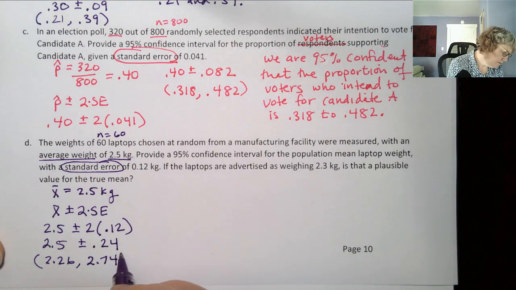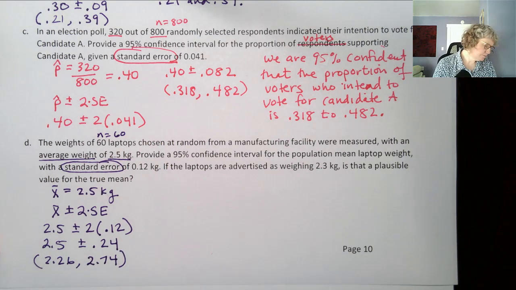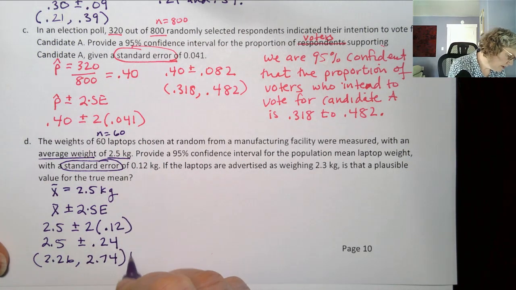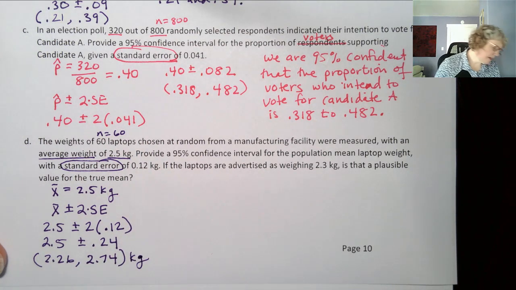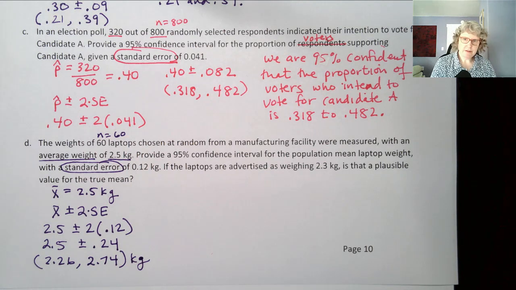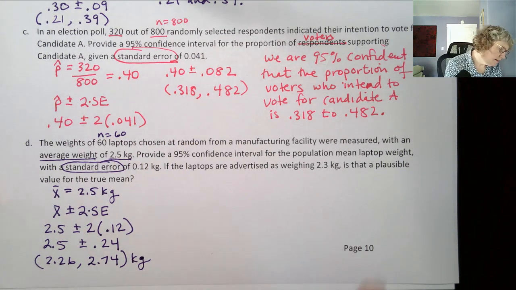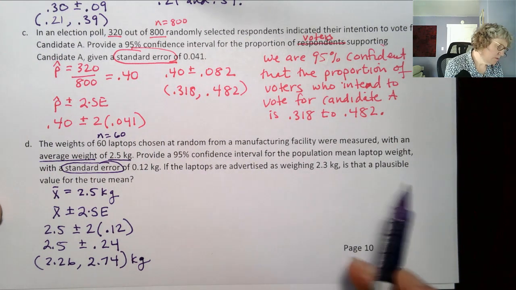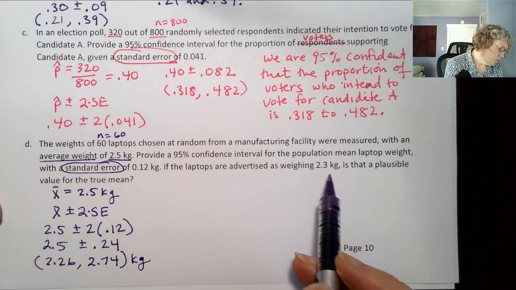So this is a little tighter, right? A little tighter interval. Okay, and let me put kilograms on there so I don't forget and think it's pounds or something else, right? Okay, let's go ahead and first let's write our interpretation, and then we'll answer this question, okay?